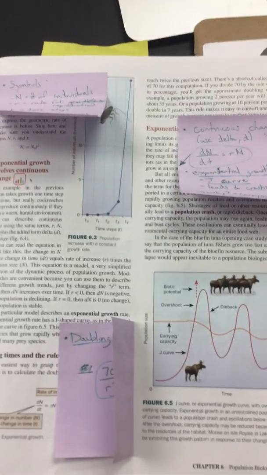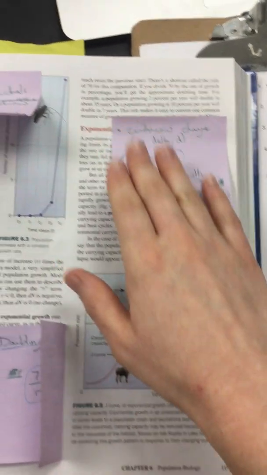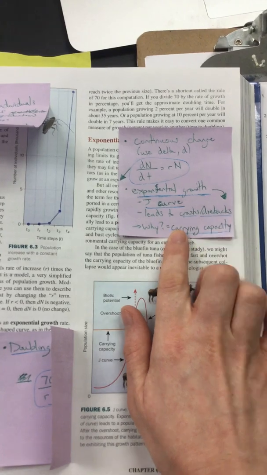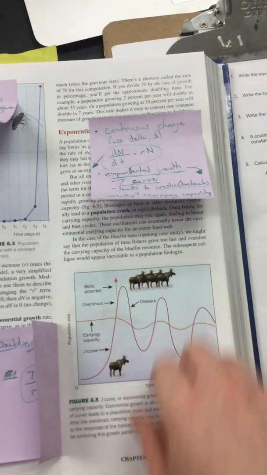And then when there's not enough, rather than everything surviving and reproducing, things die. Okay, so that back and forth cycle should make sense. You could also call it an oscillation. That's what you need to know about exponential growth. The reason we get the crashes and the diebacks is because of limits like carrying capacity. So this section talks about that and defines those things.